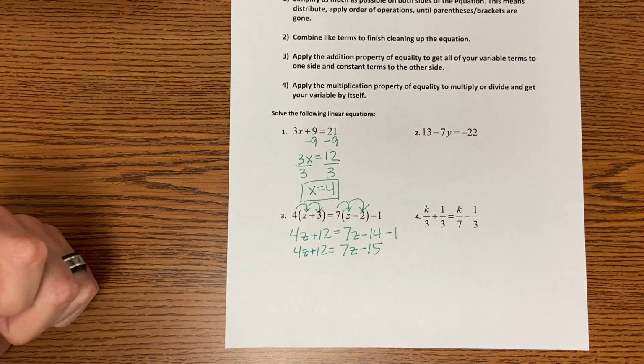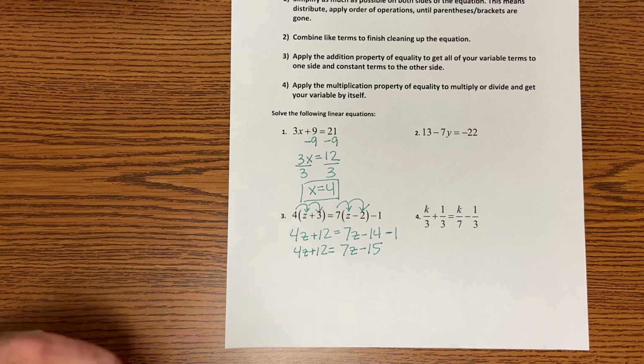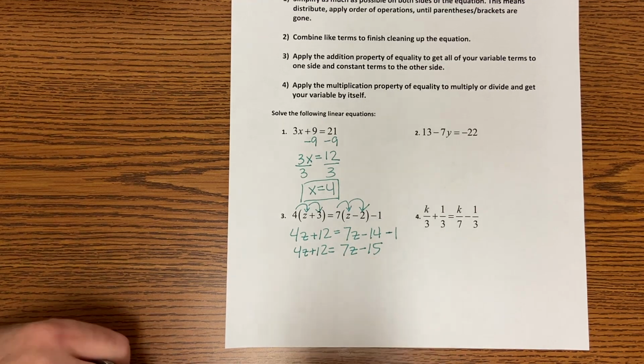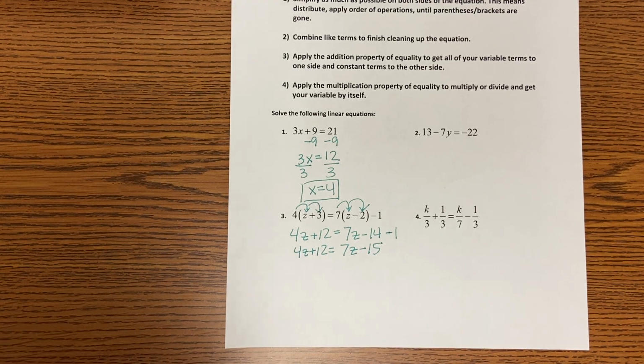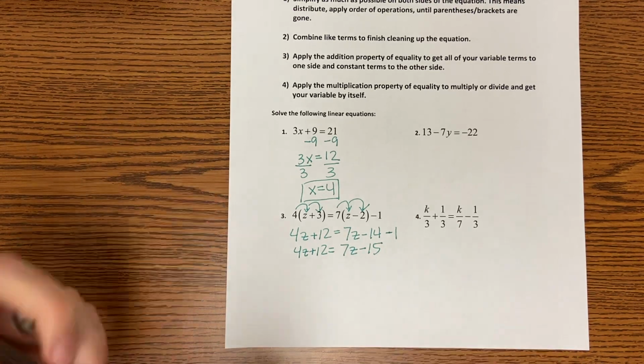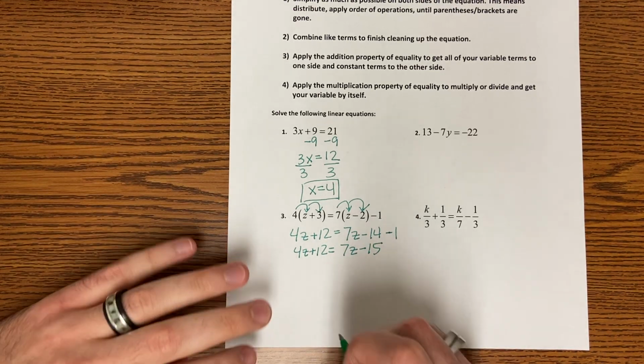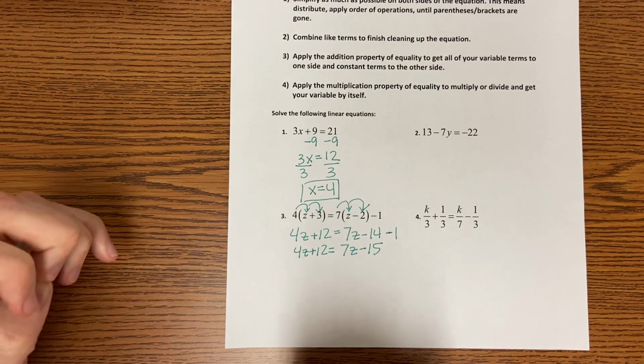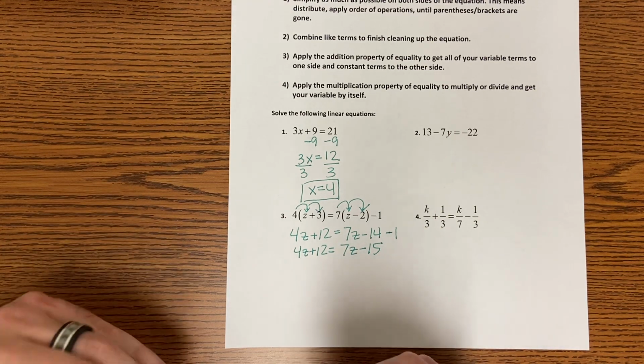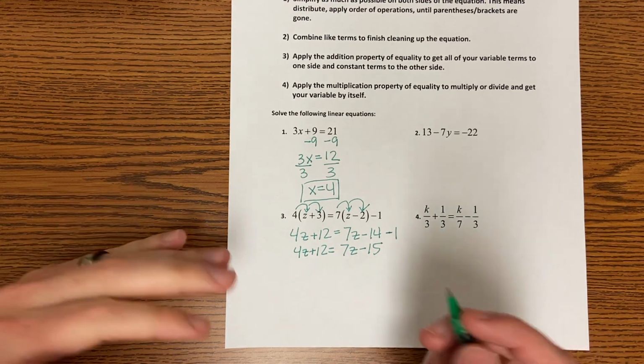From here, because there are z's on both sides, I need all my z's to be in one term. The reason for this is that we're going to try to get z by itself, and if there's a bunch of z's running around, that's never going to happen. You can get it to the left or the right. I tend to go wherever the variable has more, so it will be positive.